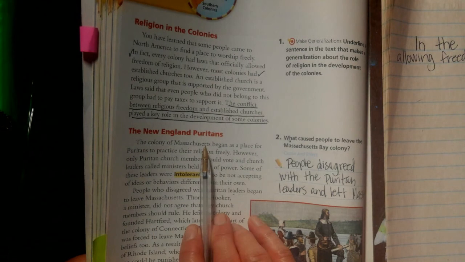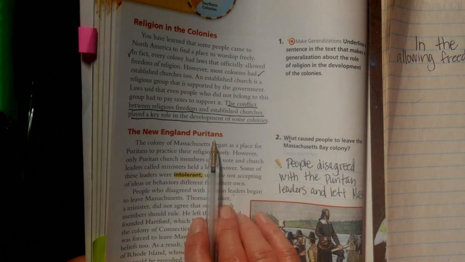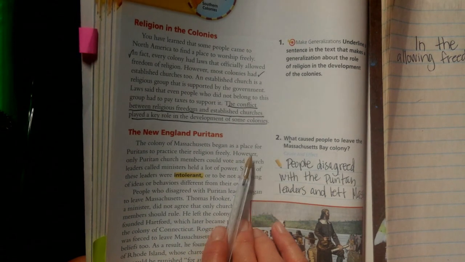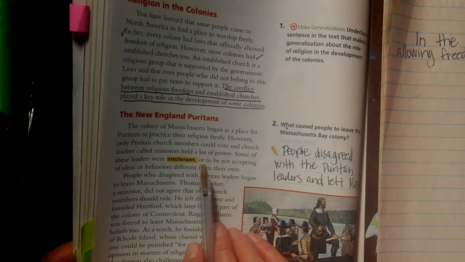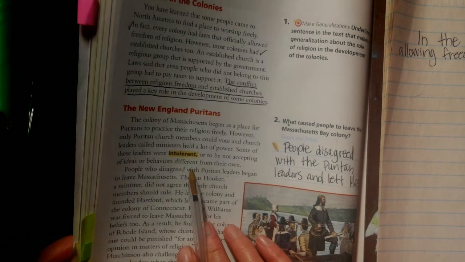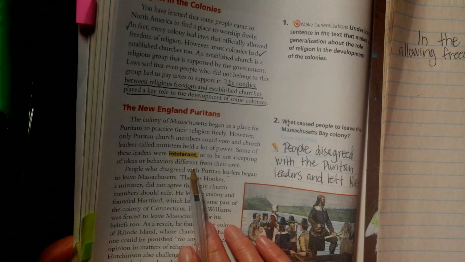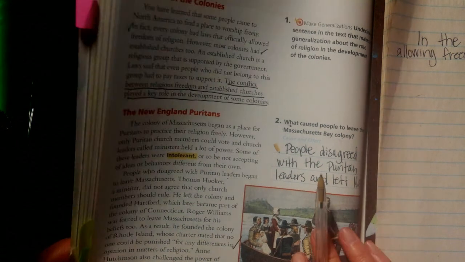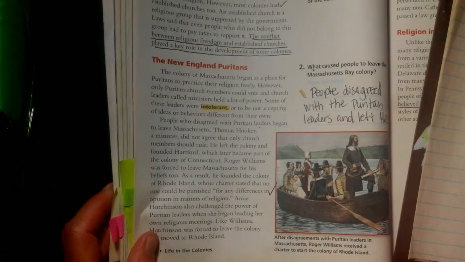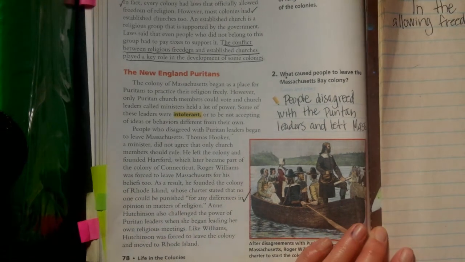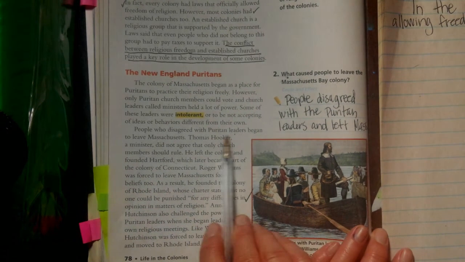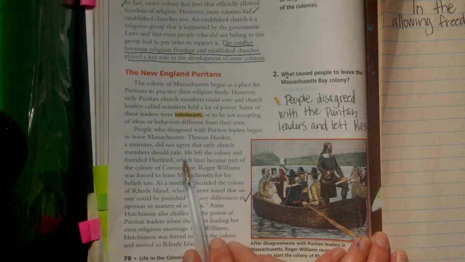In the colony of Massachusetts, the New England Puritans wanted a place for the Puritans to practice. They were intolerant of people that were not like themselves. So people who disagreed with the Puritan leaders began to leave Massachusetts.